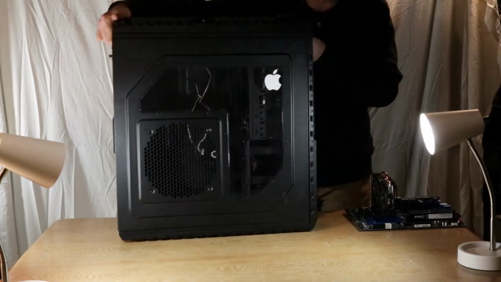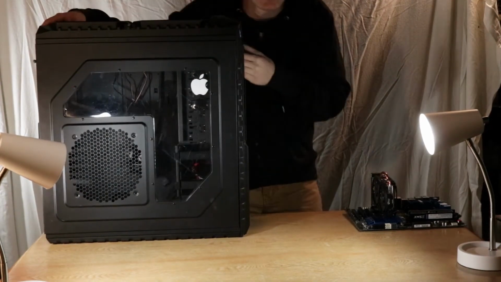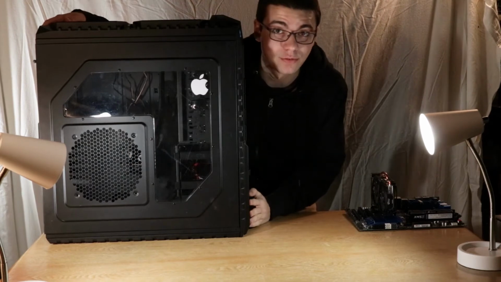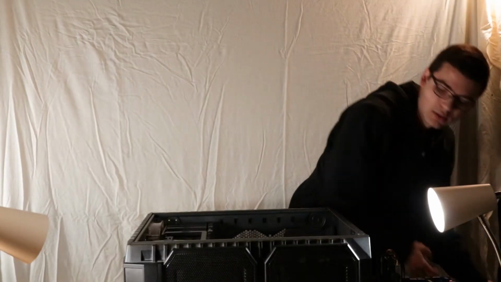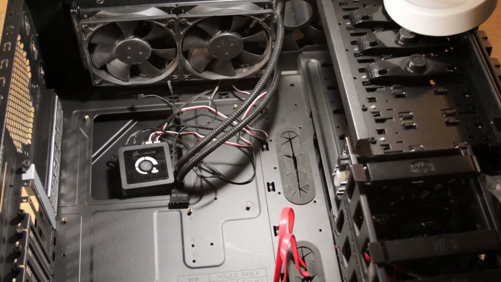Oh gosh. It is a massive case. Alright, so the first thing I need to do is actually get this case open. So we're just going to pop the side panel off. The one with the glass is preferred. Set that over there, and okay, so it looks like we've actually got a lot going on here.